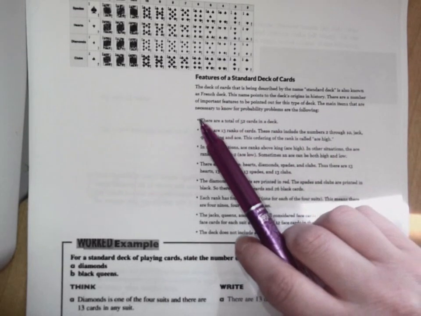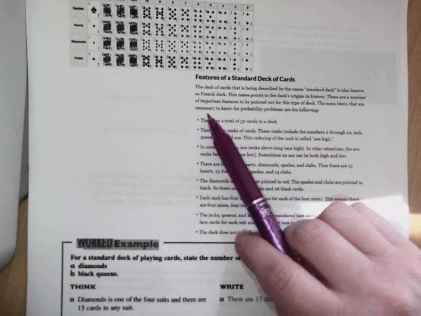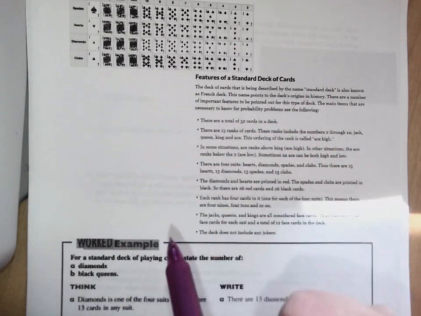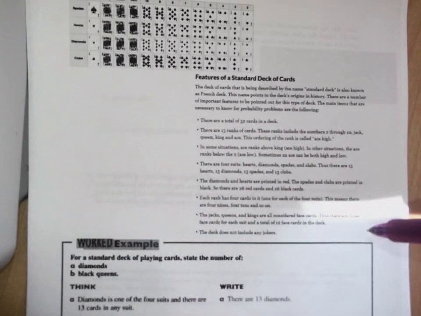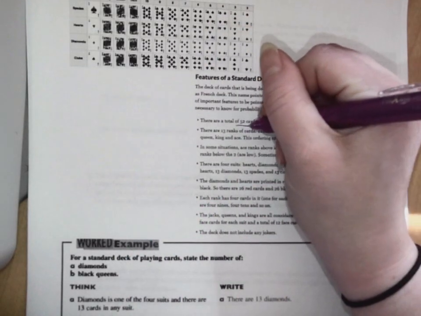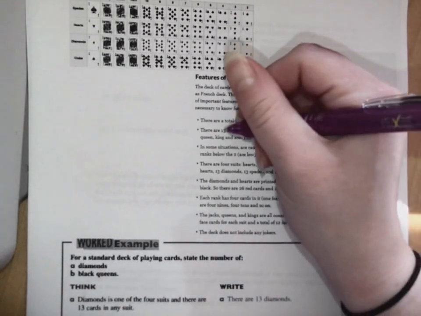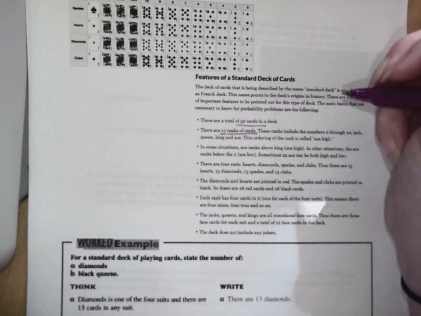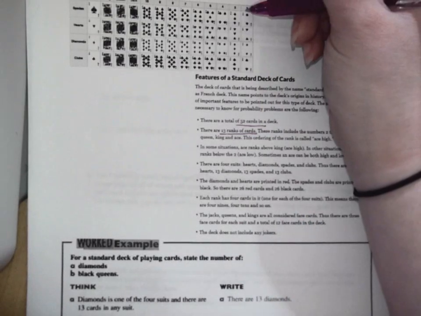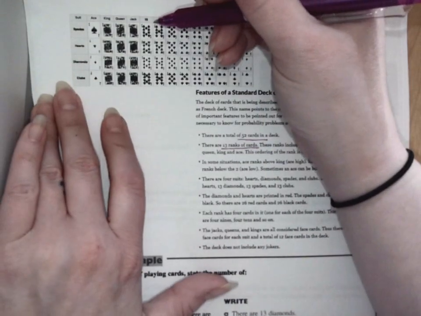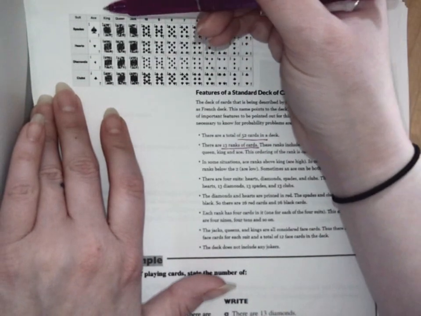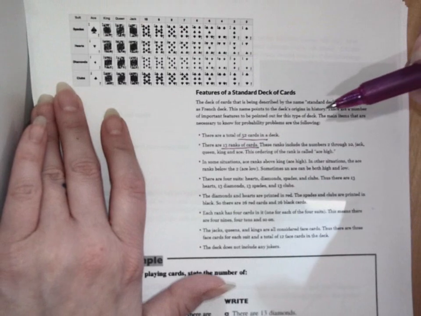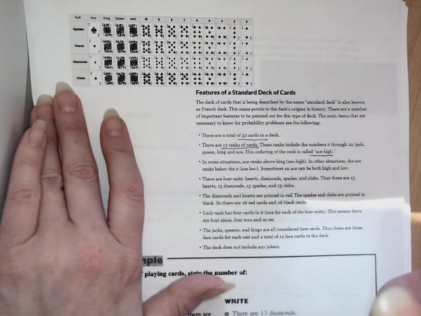There are a number of important features to be pointed out for this type of deck. The main items that are necessary to know for probability problems are the following. There are a total of 52 cards in every deck. So you have 52 cards in every deck. There are 13 ranks of cards. The rank can be anything from 2 all the way up to 10, and then a jack, queen, king, or ace. So those are your ranks. The ace is technically your highest.